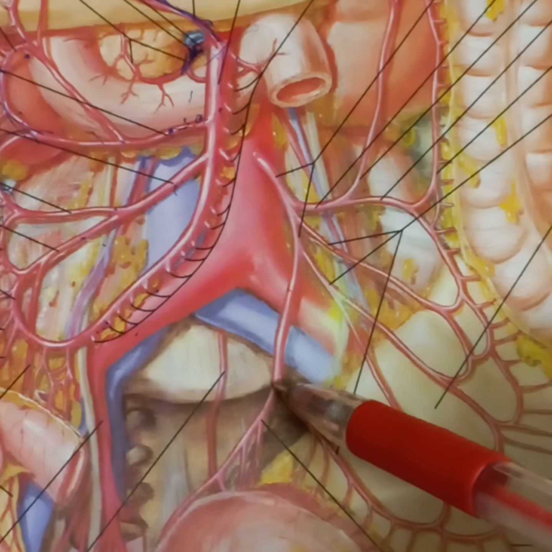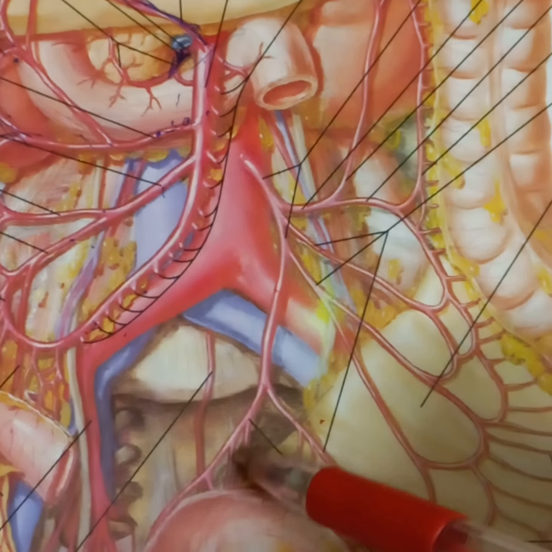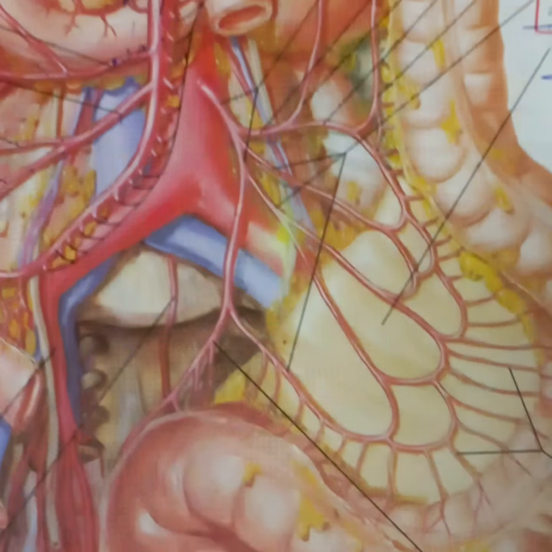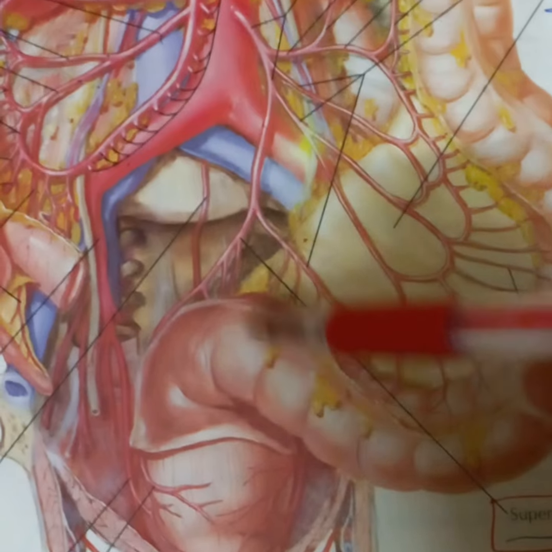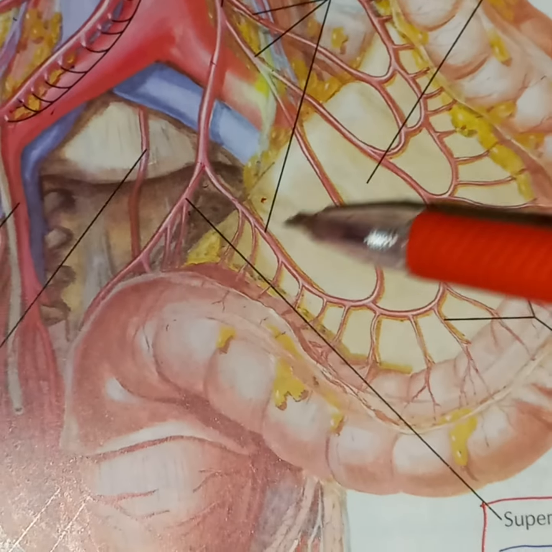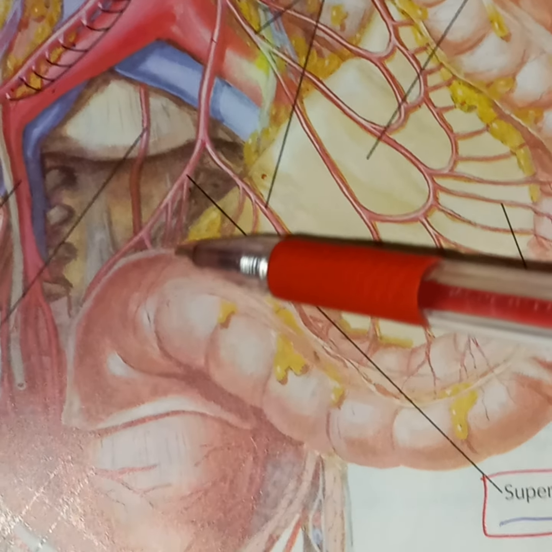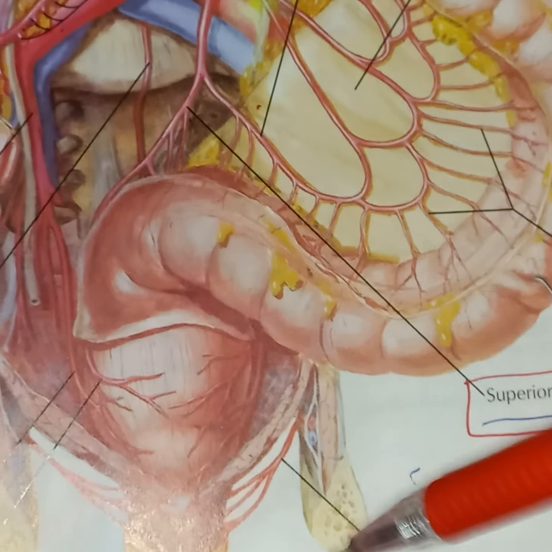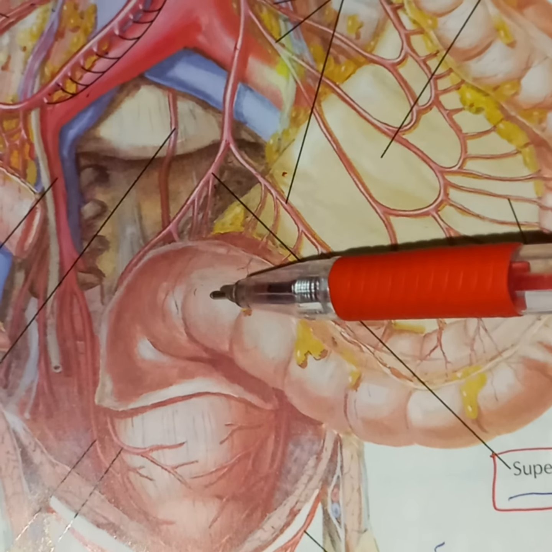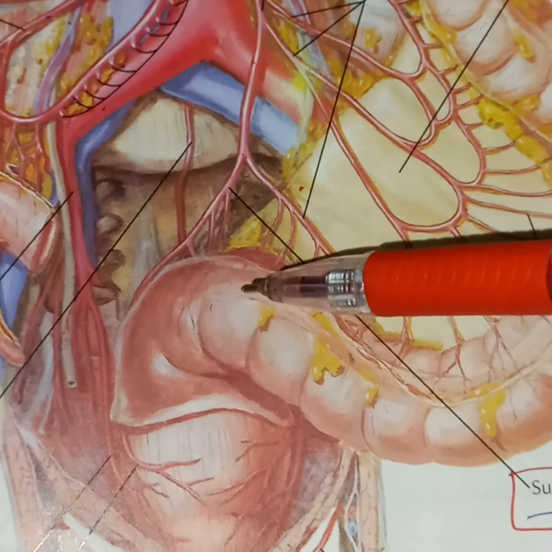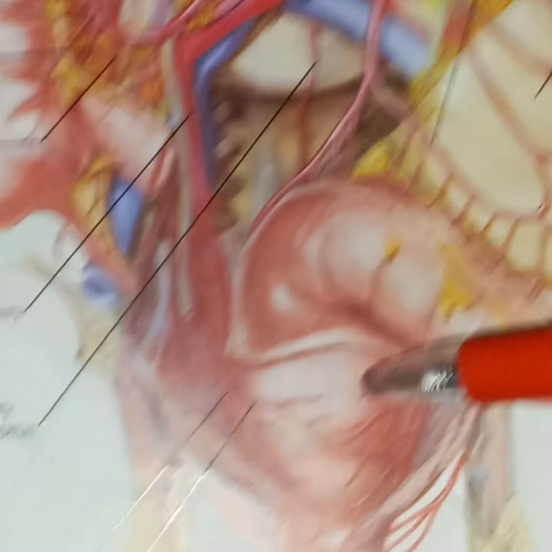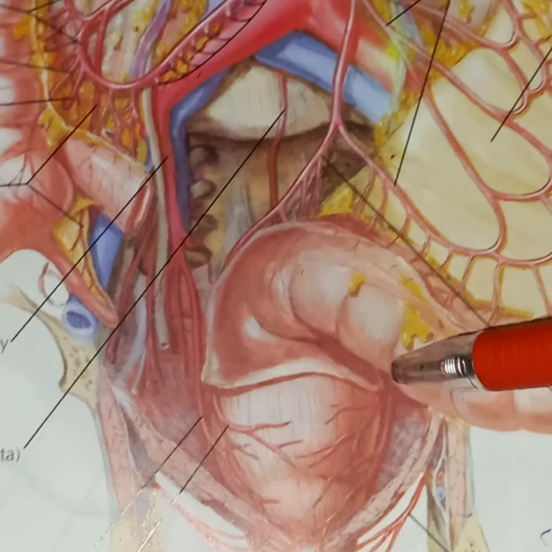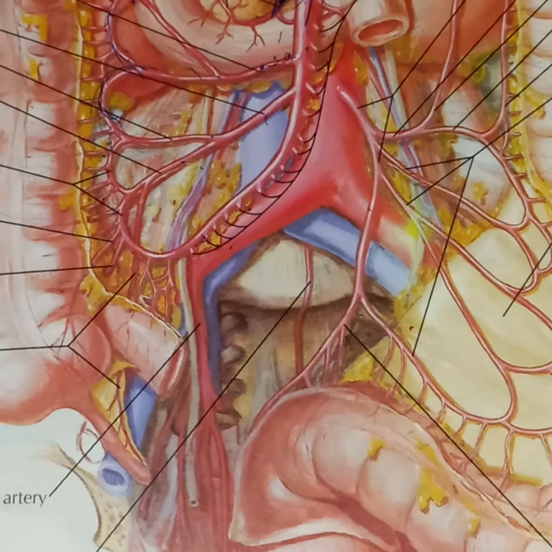There it divides into further branches and forms a loop around the rectum. The branches which it gives at the level of S3 communicate with the inferior and middle rectal arteries in the submucosa of the anal canal.